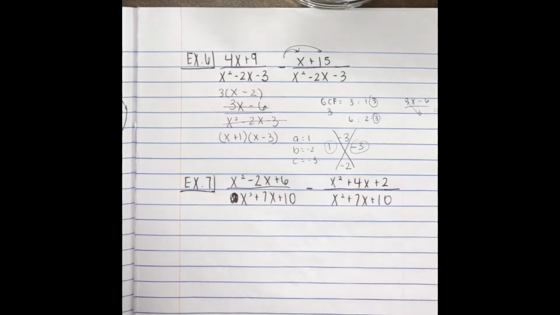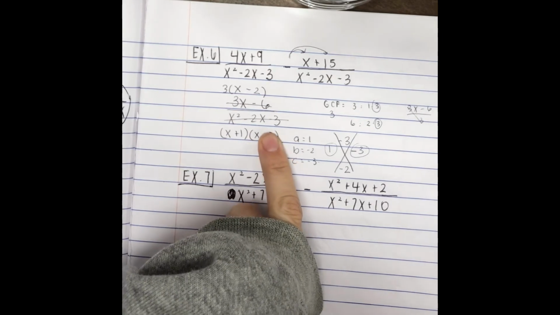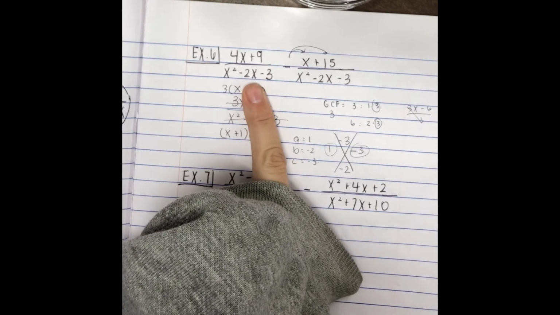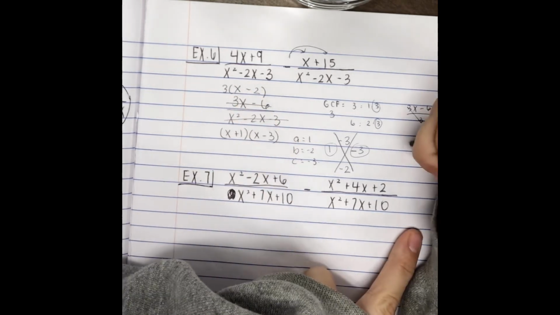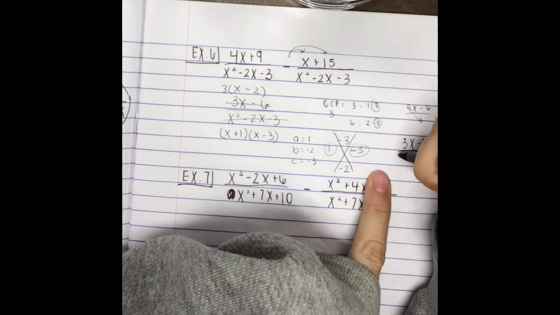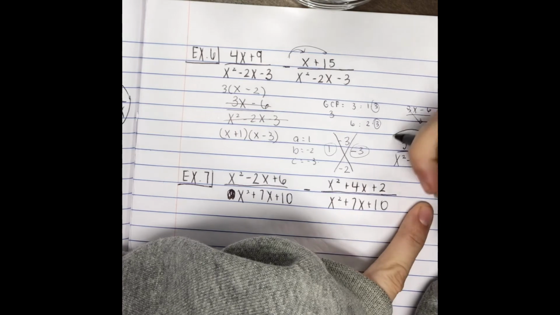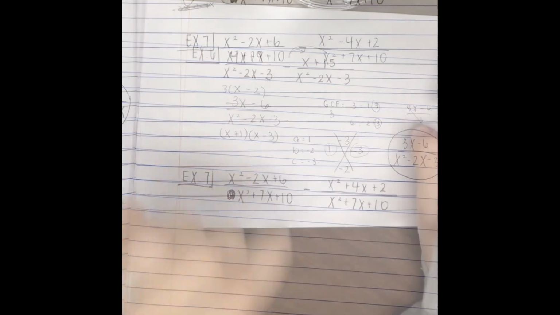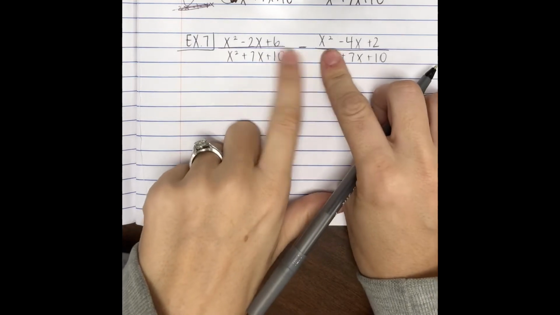Okay? Sometimes that happens. Sometimes it doesn't. If this had, say, been a 2, then we could have canceled those out, right, and had 3 over x plus 1. But these factors are different, so we're going to leave our answer at 3x minus 6 over x squared minus 2x minus 3. All right, denominators are the same, so we keep our denominator. We're just going to simplify the top.